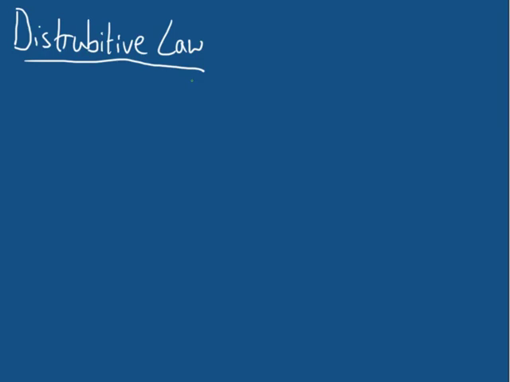Now, the distributive law basically boils down to this. If you have a series of numbers added together and you multiply that result, it is the same as multiplying each number individually and adding together all of those smaller results. So we can see this with an example.